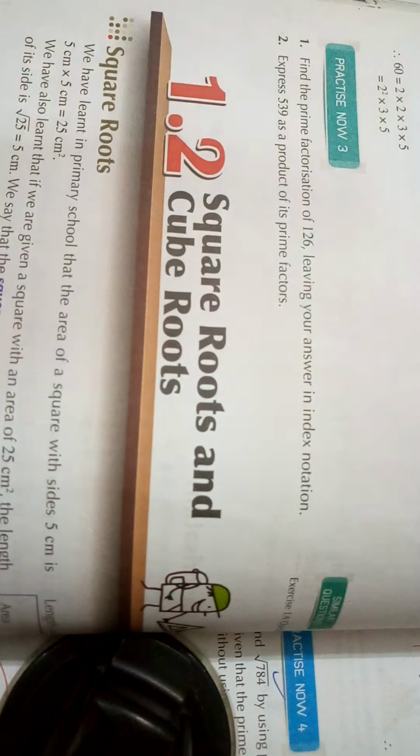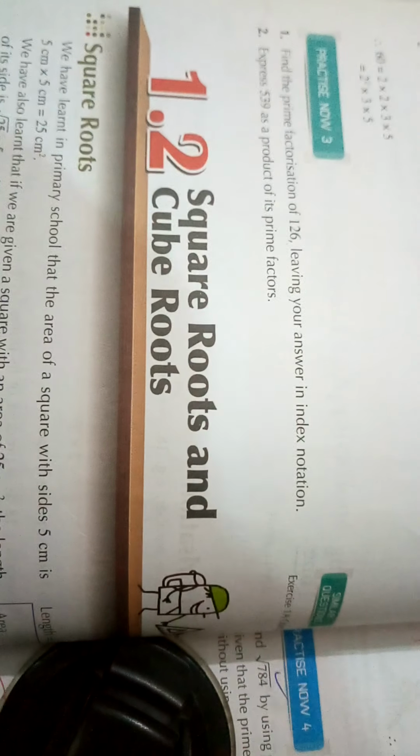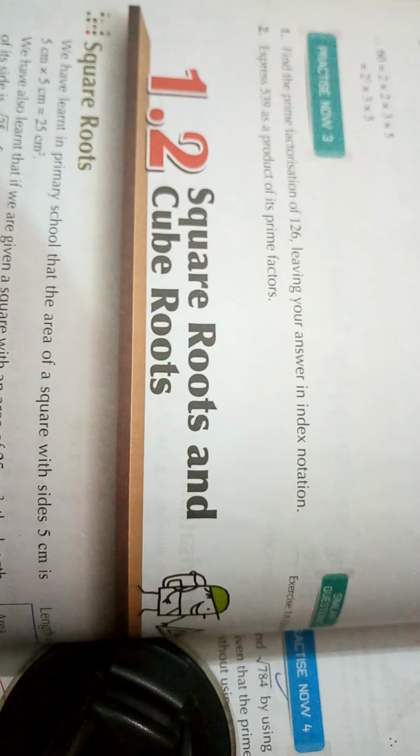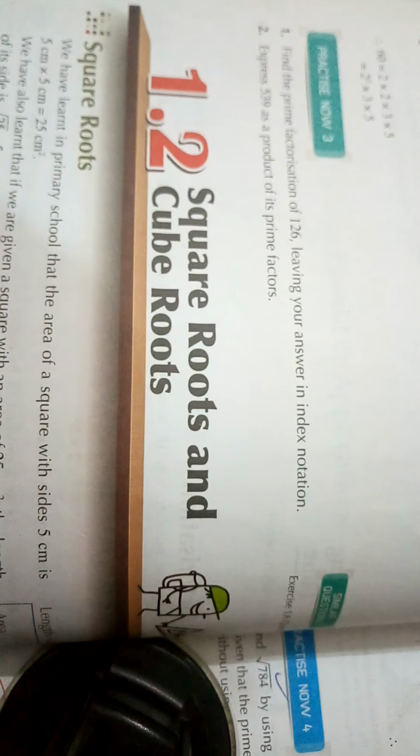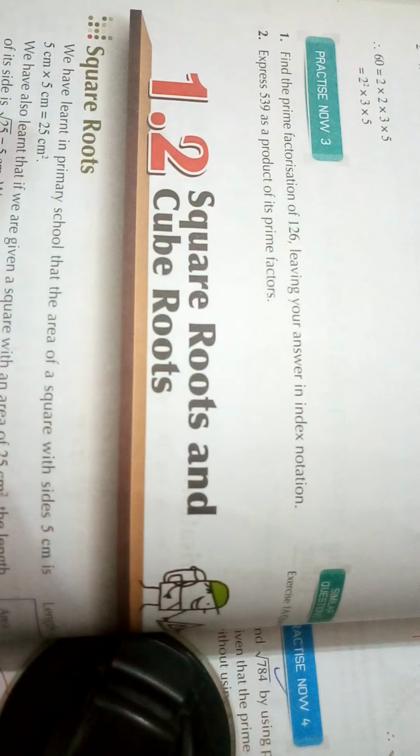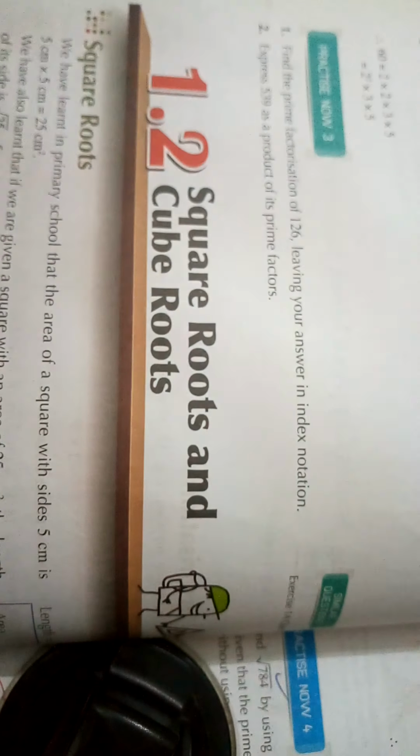This question is specially given to you students in the week 1 assignment for the summer tasks. Practice Now 3, page 9, according to the book New Syllabus Mathematics 1: find the prime factors of 126, leaving your answer in index notation. If a specific method is mentioned, such as the table method or the tree method, then you are bound to use that method. But if there is no such restriction, you can solve with any method.